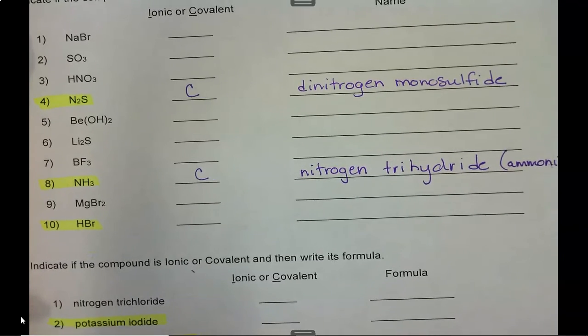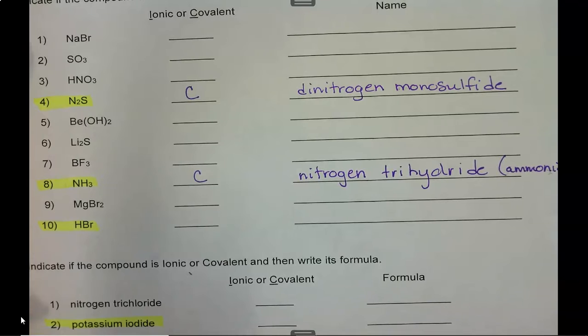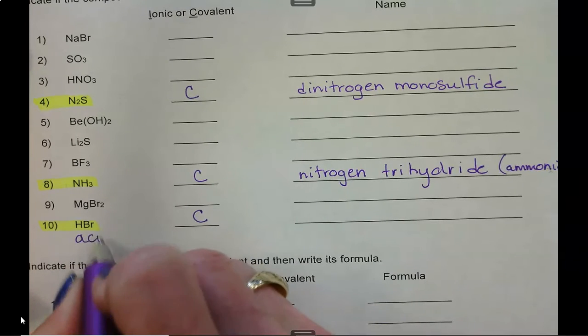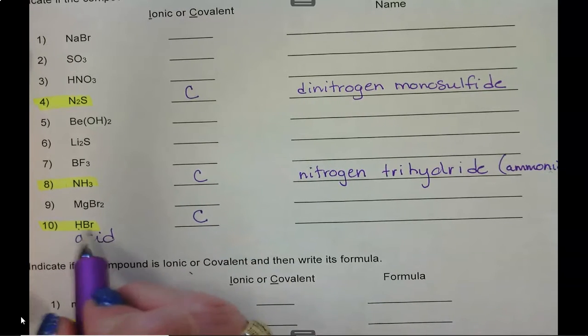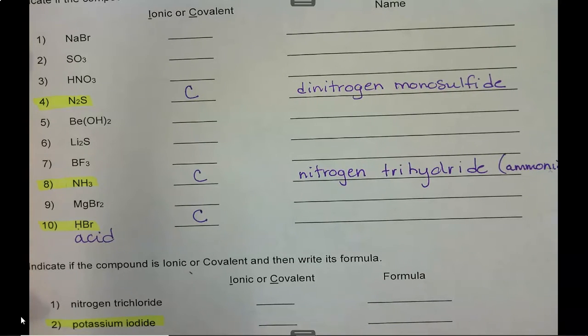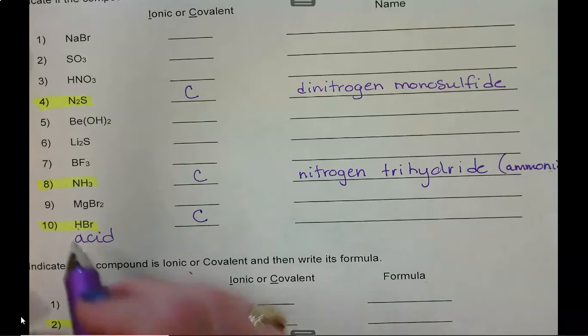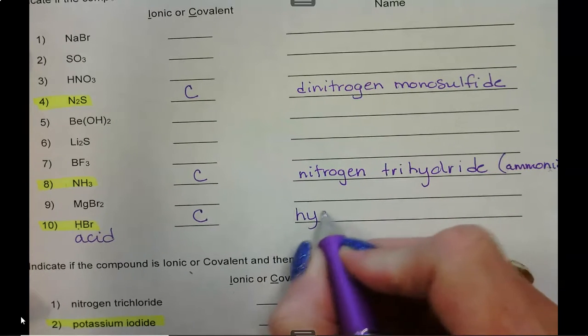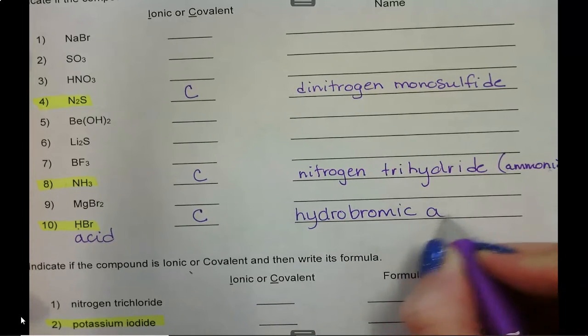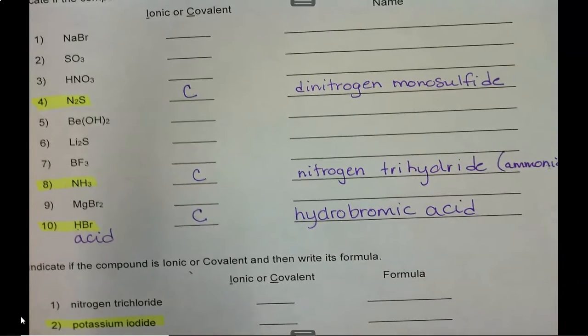Hydrogen, definitely nonmetal. Bromine, also definitely nonmetal. So this is another covalent compound. But what kind of covalent? This is a special one. This is an acid. Starts with a hydrogen. This is a binary acid. Okay, so it gets special rules. It gets the prefix hydro, and then you change the ending of bromine to IC, bromic. So this compound would be hydrobromic acid. I intentionally did an acid there to help you with the naming.